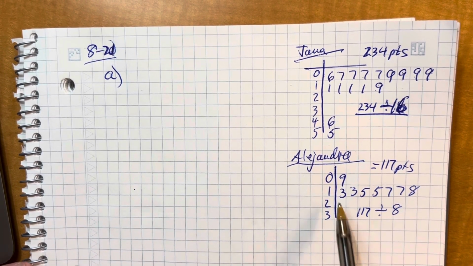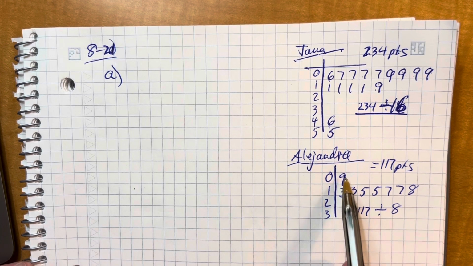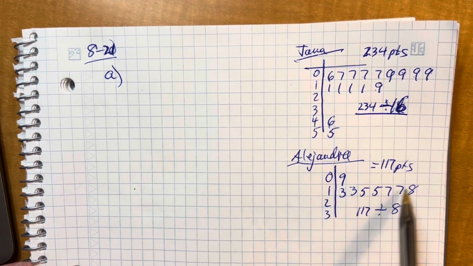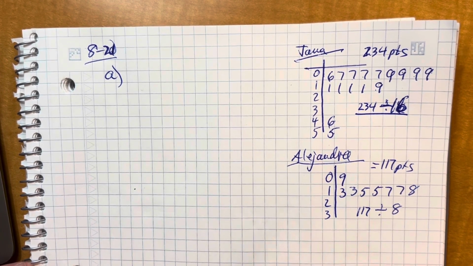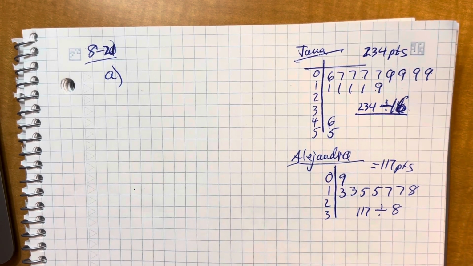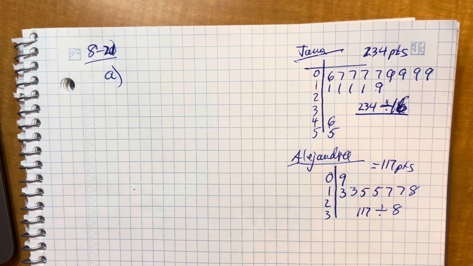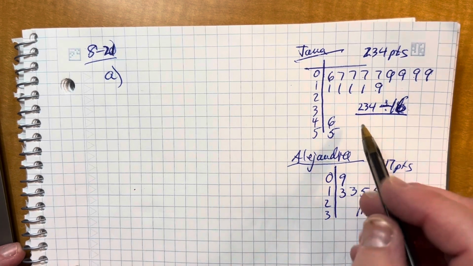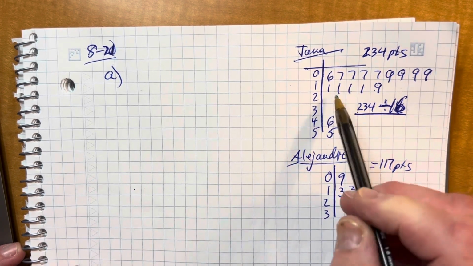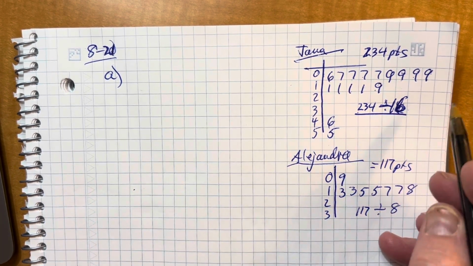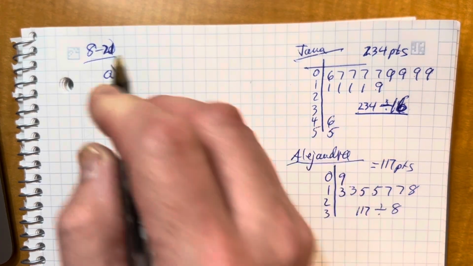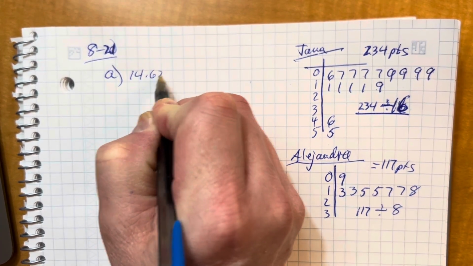Then Alejandra scored these totals, okay? Between 9 and 18 points in every one of her games. So there's 8 games she played, and Jana only played 16. So which girl has the higher average? When you notice that 234 is the total points here, you divide by 16, you get 14.625.